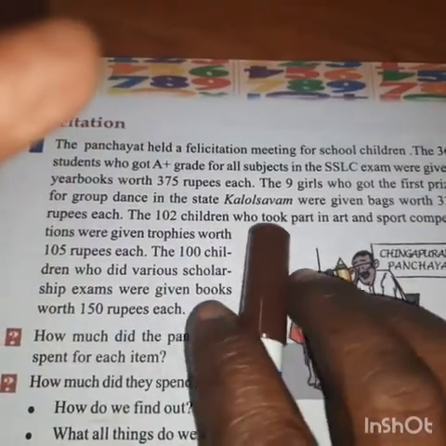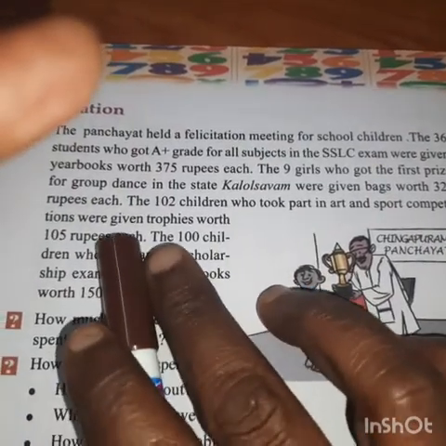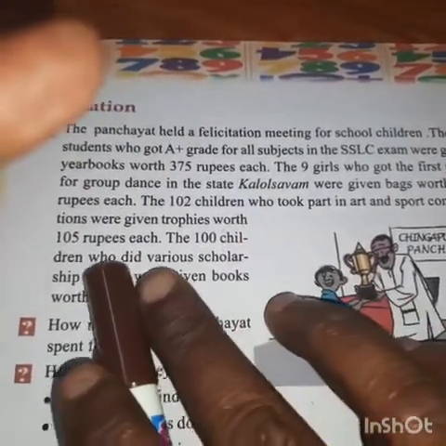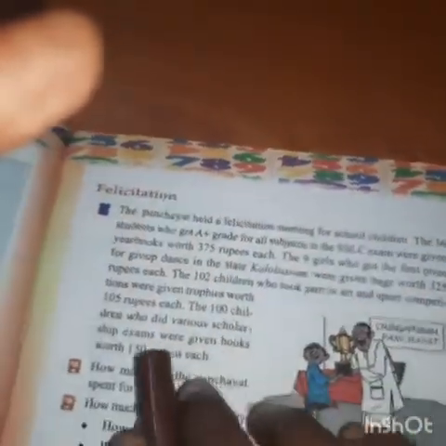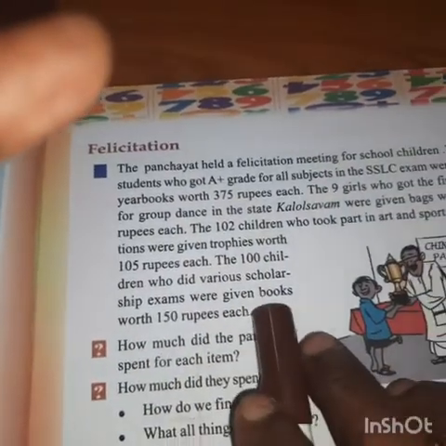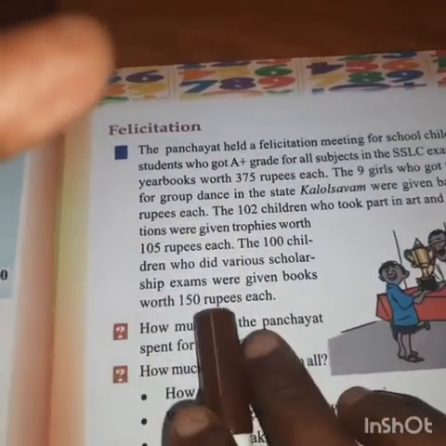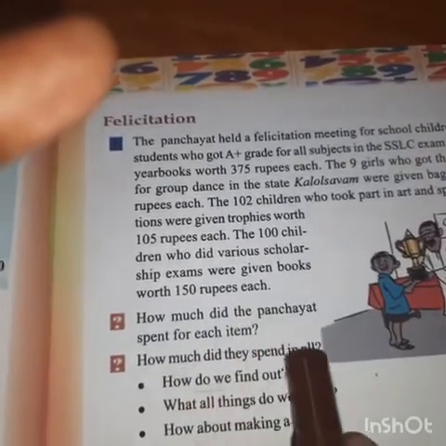And the 102 children who took part in art and sport competition were given trophies worth 105 rupees each. The 100 children who did various scholarship exams were given books worth 150 rupees each. Then how much did the panchayat spend for each item?